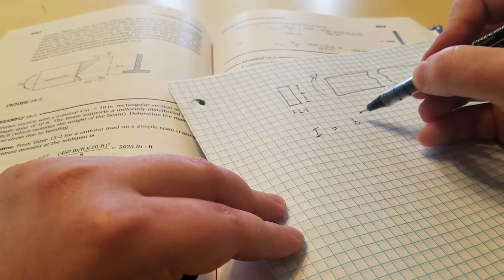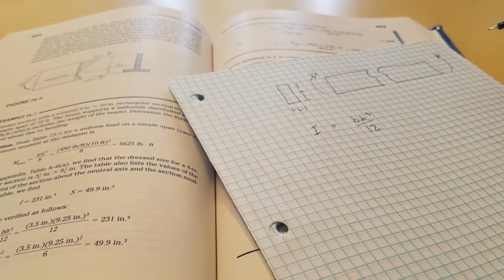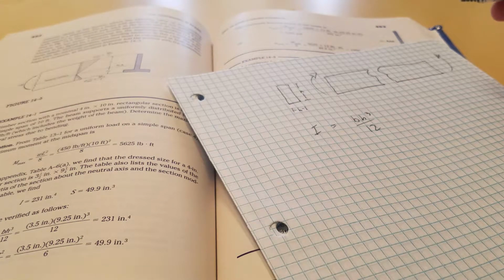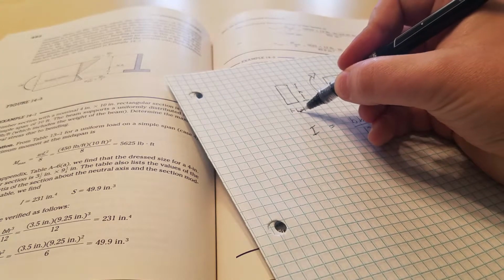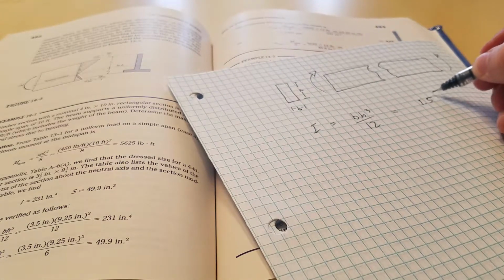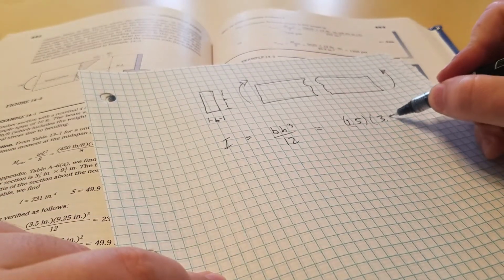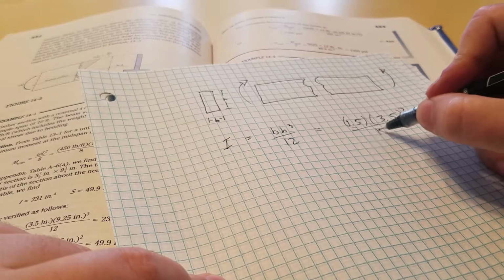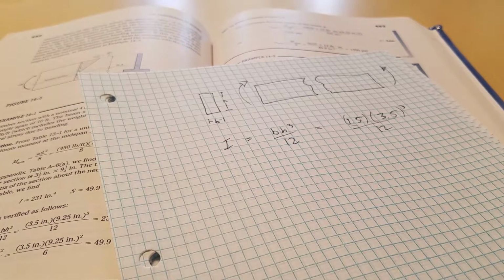Okay, so I, base times height cubed over 12, for a nominal 2x4 would be, sorry, base 1.5, 3.5 cubed over 12. And then, yeah.